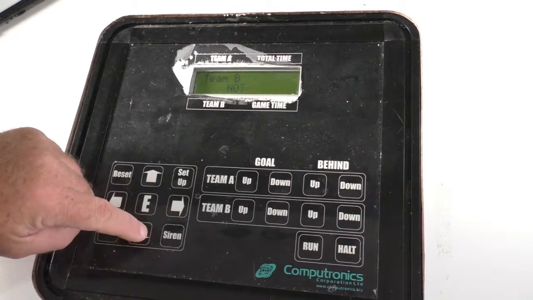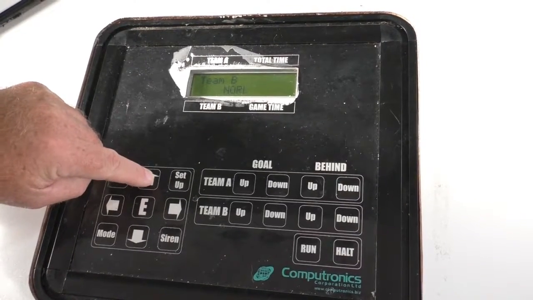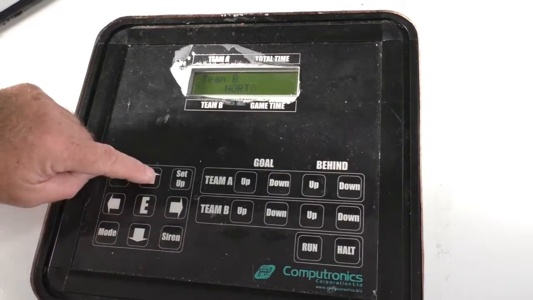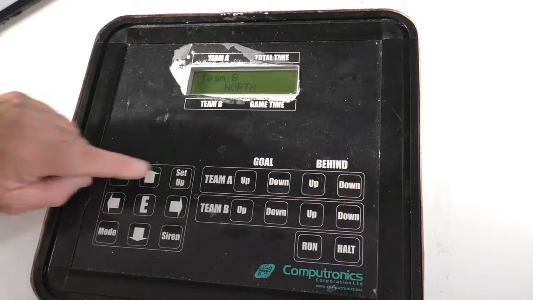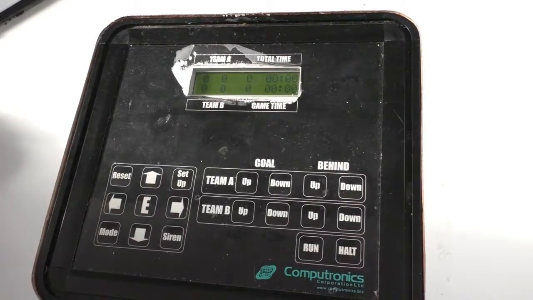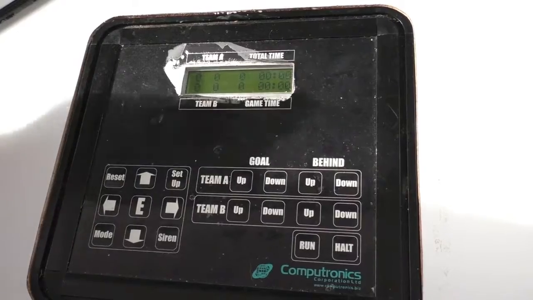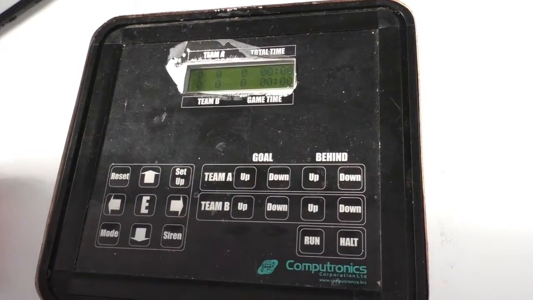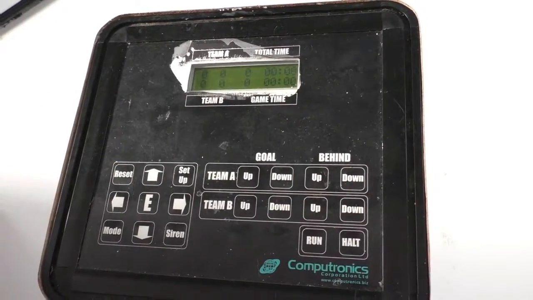Oops, gone too far. The quicker you can push your finger, the quicker you get to your character. There's North. I'm happy with North. I'll push the setup button. That has now transferred everything to the scoreboard. So it has South on Team A, North for Team B, and if I wanted the game to start, all I have to do is push the run button and that'll actually start the clock.